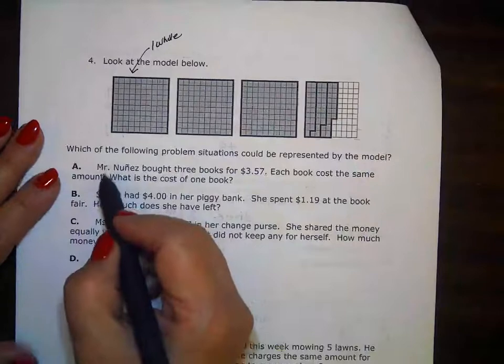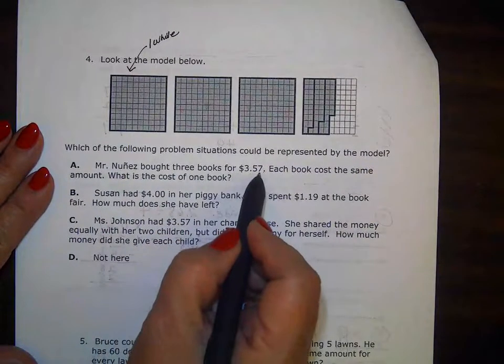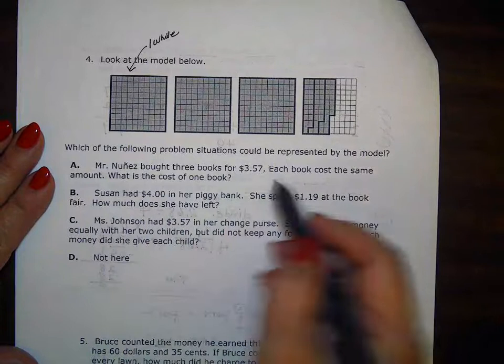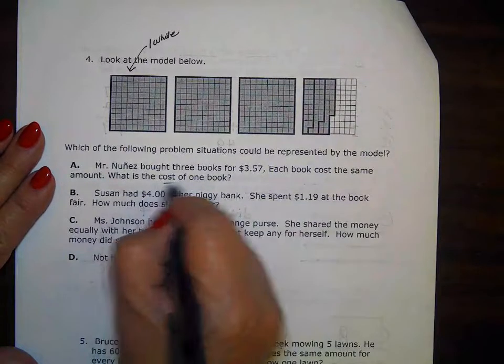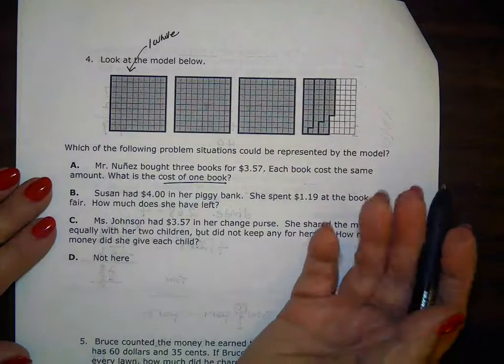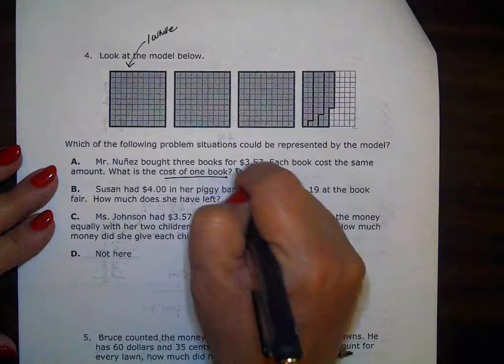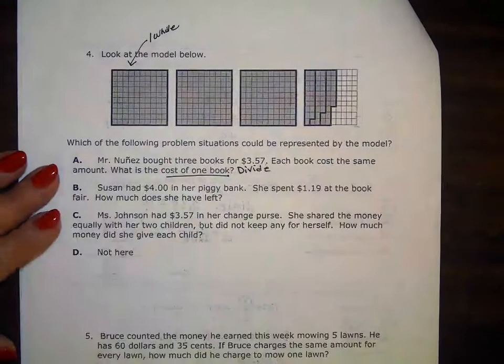So the first one reads that Mr. Nunez bought 3 books for $3.57. Each book costs the same amount. What is the cost of 1 book? Well, what is my operation? What will I do? Yes, absolutely. I need to divide. And I want you to get into that habit of writing down the operation.